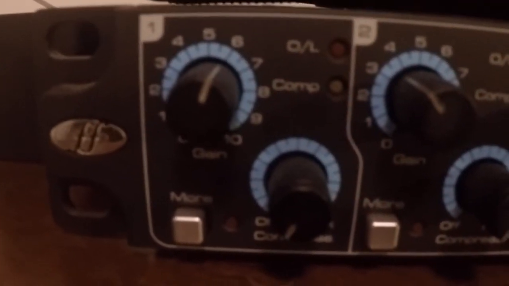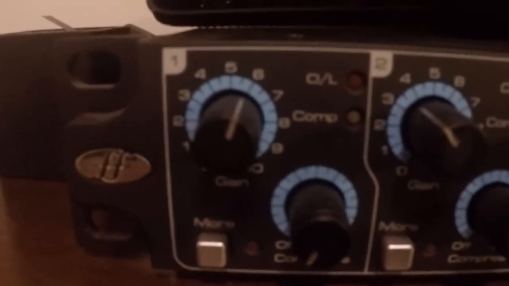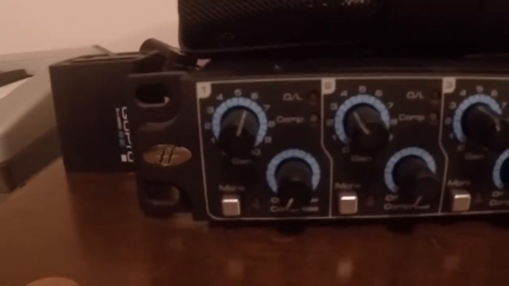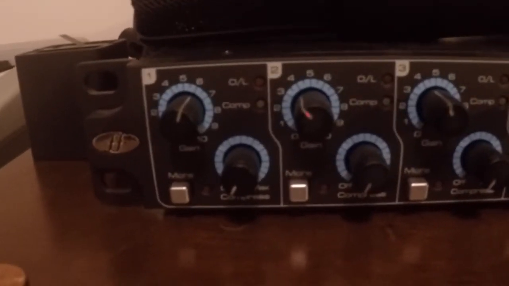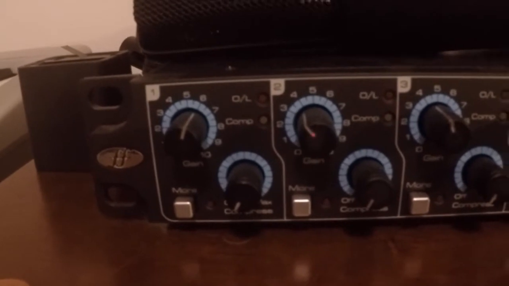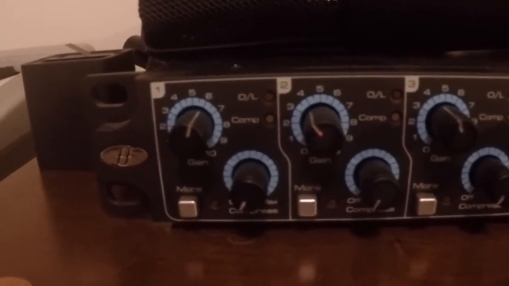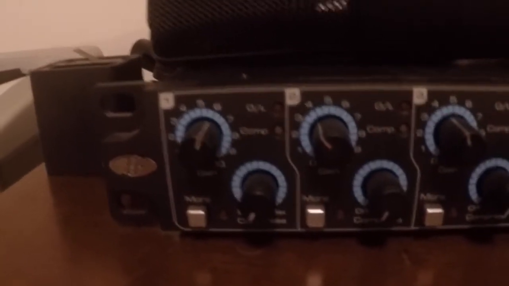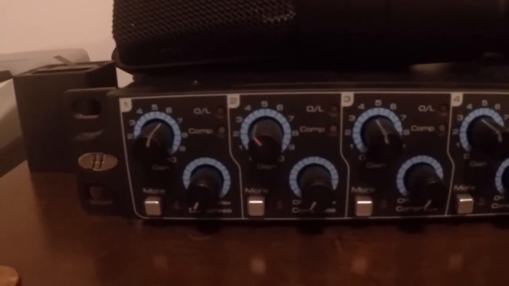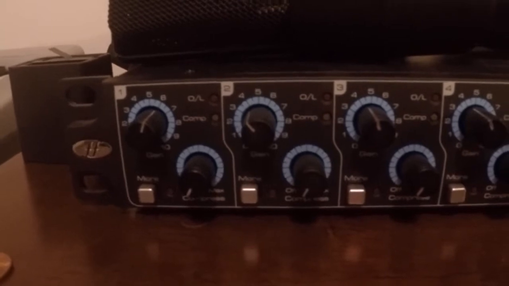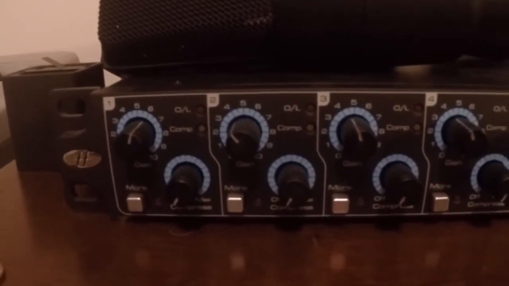As soon as you engage the compressor, you can tell all your soft notes seem to come up, and it doesn't really squash the sound going to the recording. It's not a hard compression, but it does make a difference, and it helps with some of the peaks. If you're really smacking the snare hard, it helps with the peak hits and stuff like that. So it does make a difference. It's helpful in a recording situation.